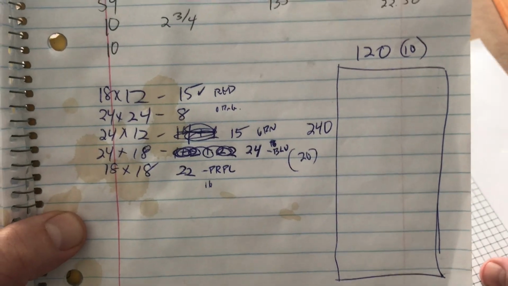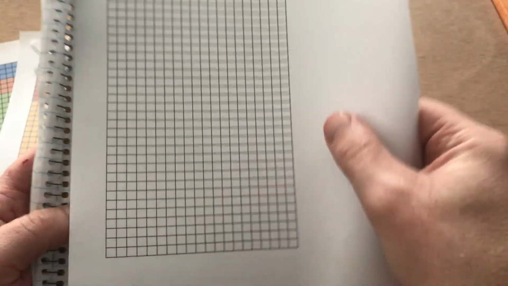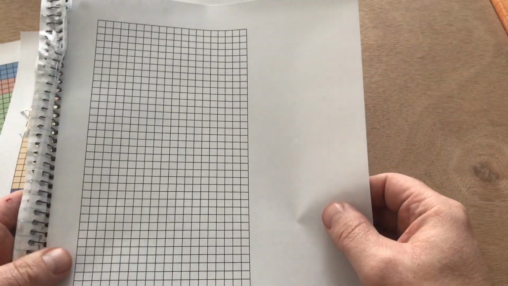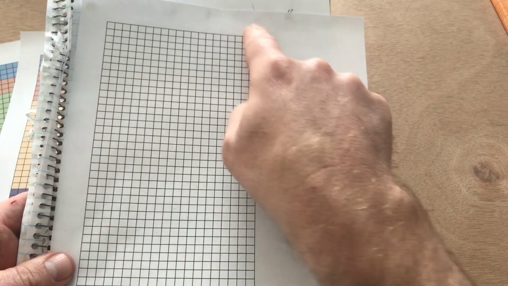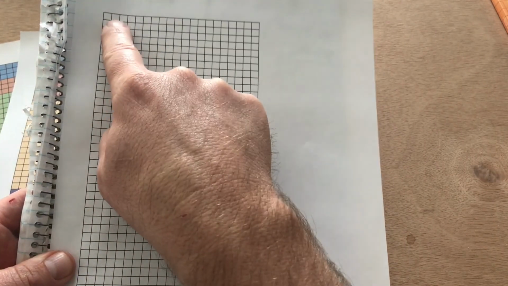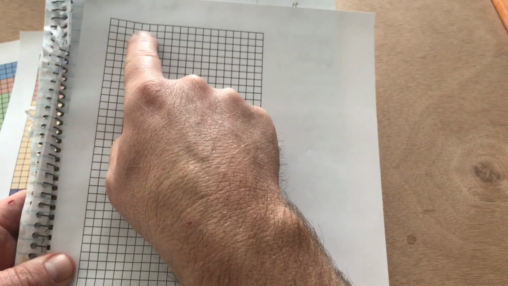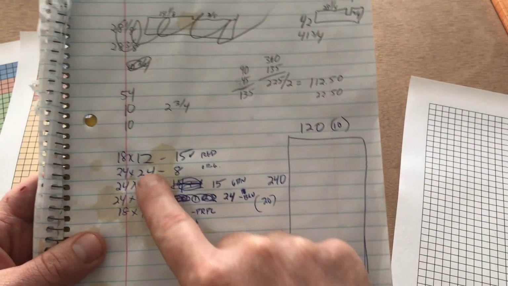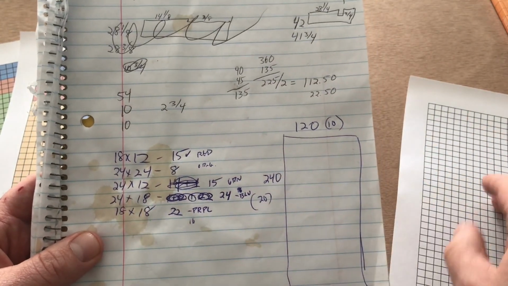And so based on that, what I did was I then went and I created a piece of graph paper, and this is the area that we're going to be doing. So it's 10 foot by 20 foot. I have each box being 6 inches apiece. Since all of these come in 6-inch increments, it'll be easy to lay down.